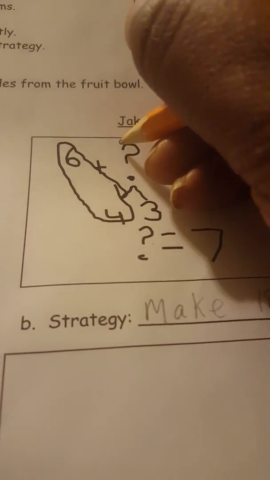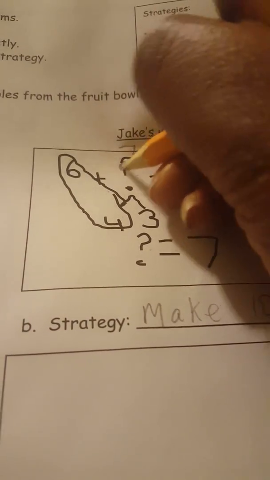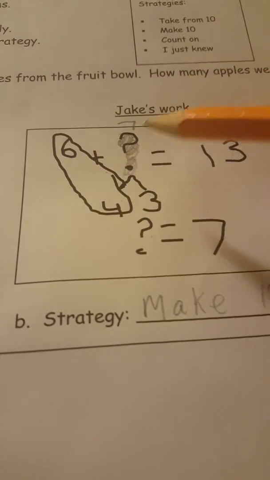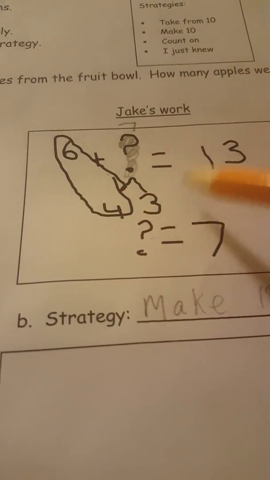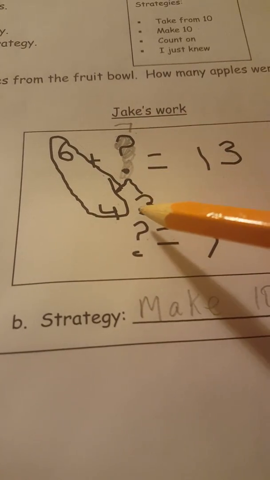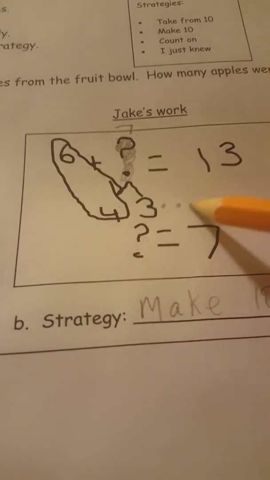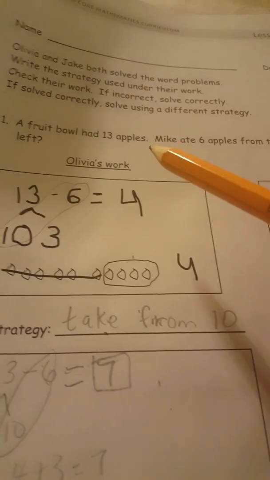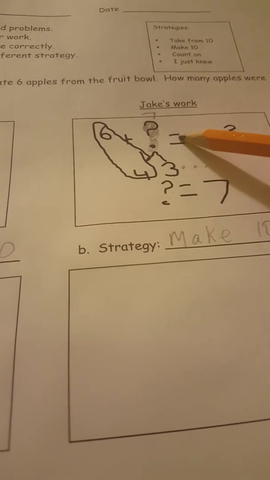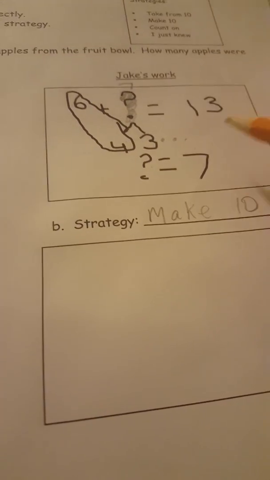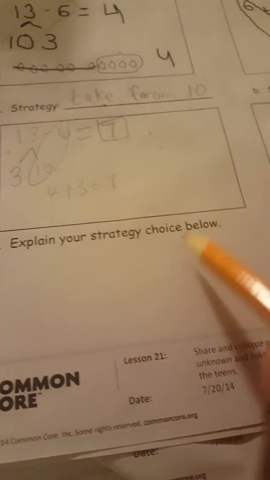So what it's saying is I can put a 7 here in the place of the question mark, and that means that 4 plus 3 equals 7. So 4, 5, 6, 7. So that's correct. So down here, it says if solved correctly, solve using a different strategy. So they did make 10 for their strategy. I'm going to solve using a different strategy, and then I'll explain my strategy choice below.